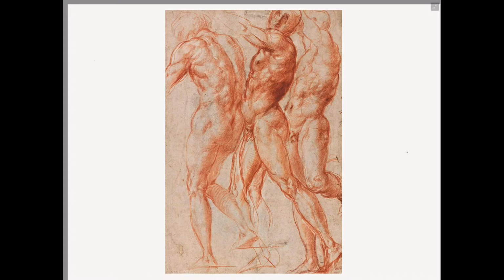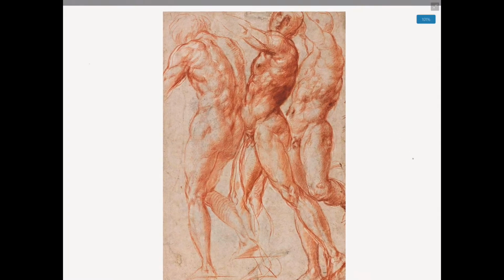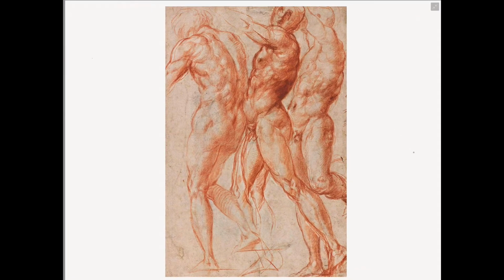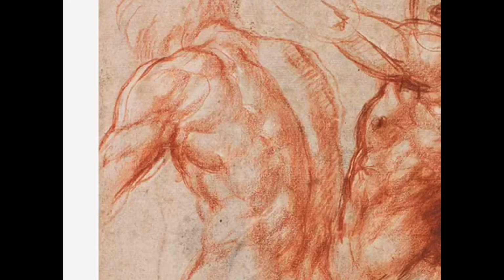So let's start by trying to identify some of the crucial forms. One thing I do if I'm trying to find a rib cage is to look at this area just below the shoulder blades. So the shoulder blades are about this level on this figure on the left, and just below that you can usually see evidence of the egg-like form of the rib cage.